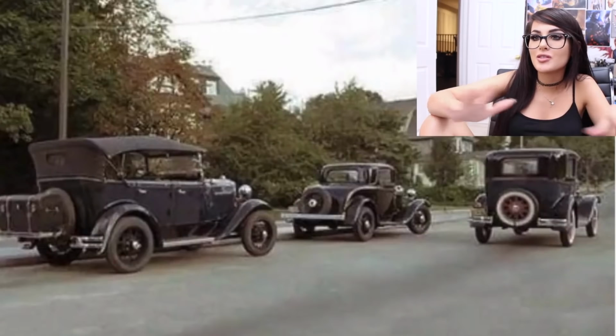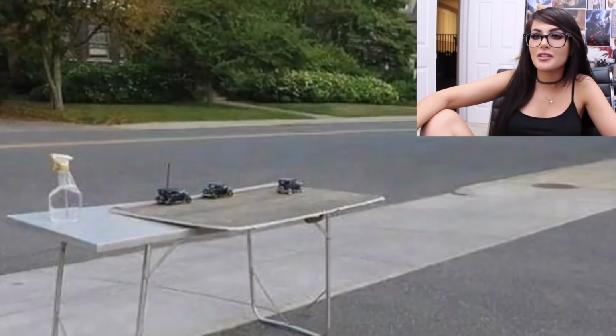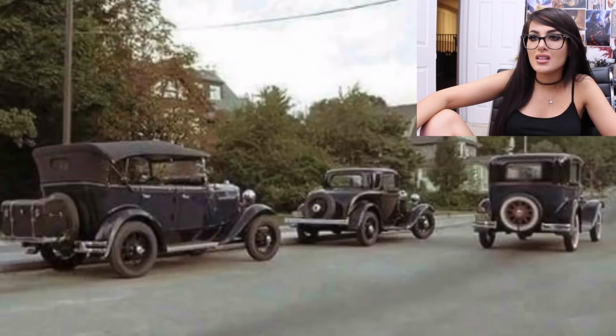So there's a picture of some cars on a street. It looks like an old style pic. Until you go to the next one and they're just toy cars on a piece of wood at an angle. So it's like, how do you go from this to this? I mean, that's pretty insane. Angles are everything.